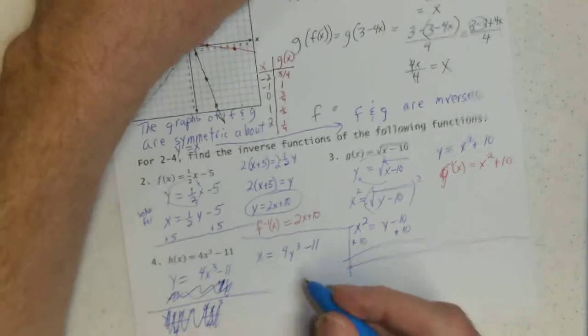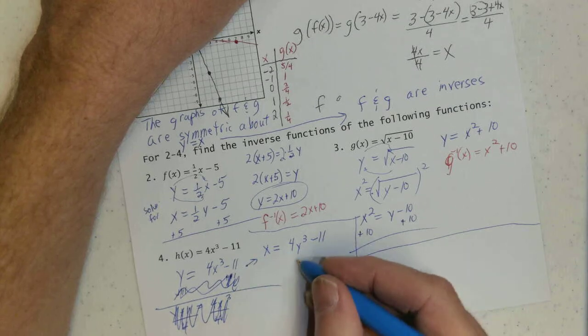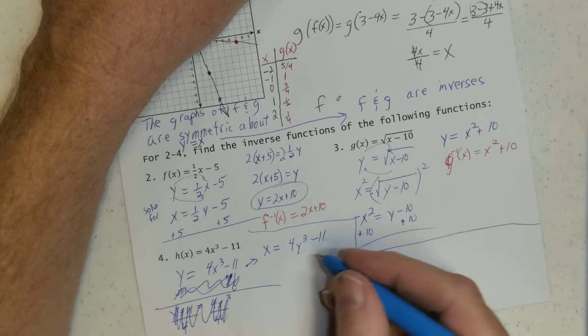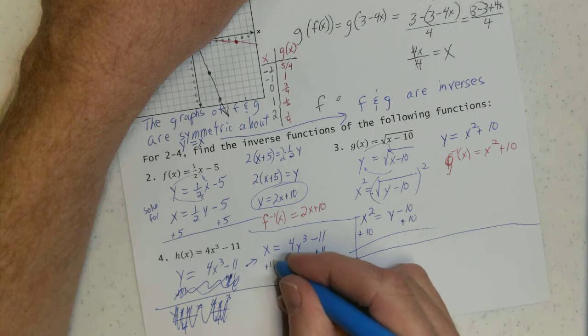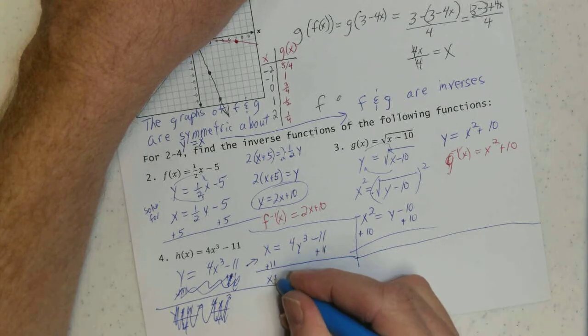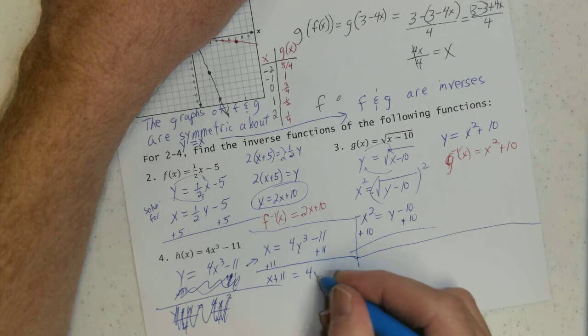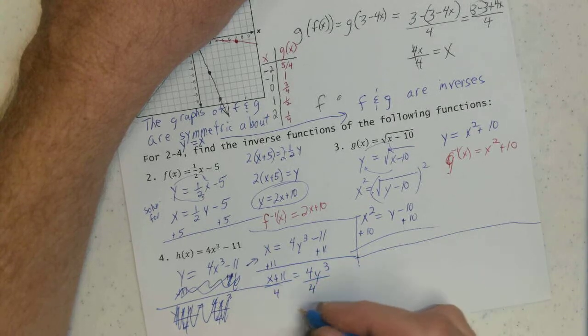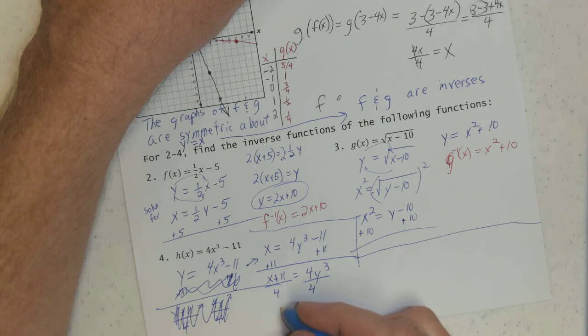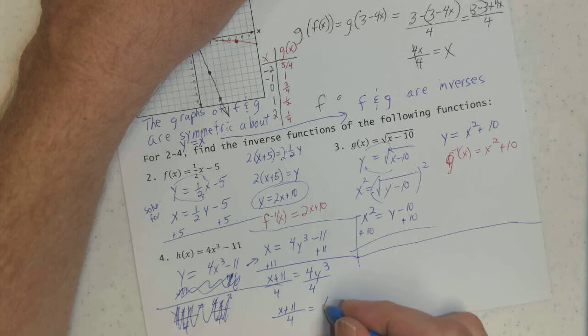Okay, let's do that first. Now let's solve for y. Still going to add 11. I got x plus 11 equals 4y cubed. I'll divide by 4. And I have (x plus 11) over 4 equals y cubed.